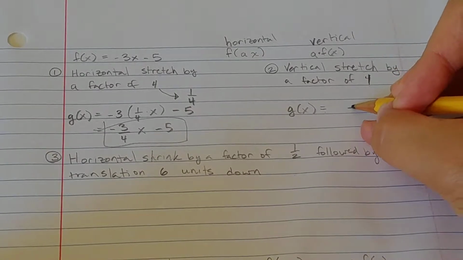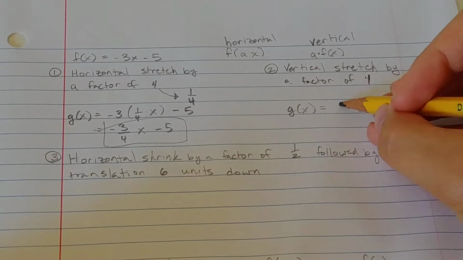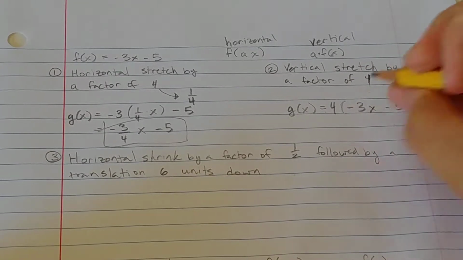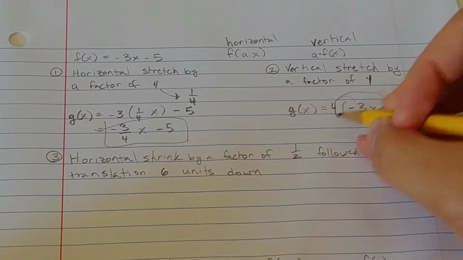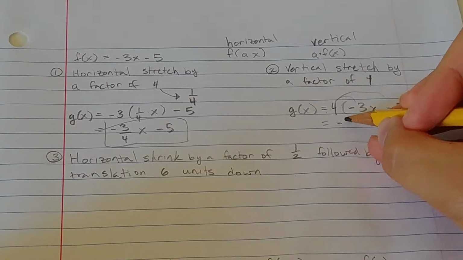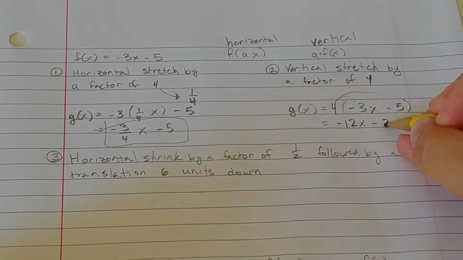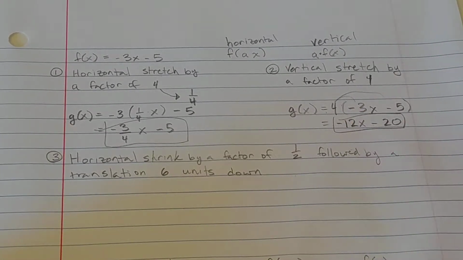I'm going to write the whole function first, negative 3x minus 5, and then put it in parentheses because we're multiplying the whole thing by 4. So distribute. 4 times negative 3x is negative 12x. 4 times negative 5 is negative 20. And that's it.